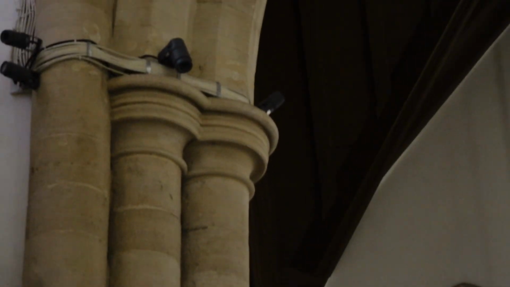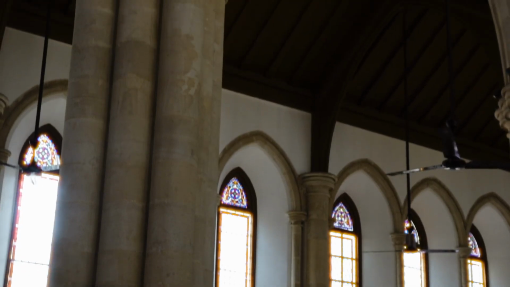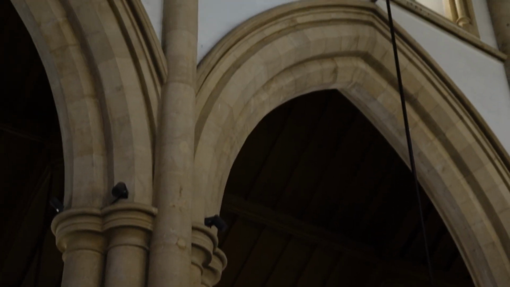These robust classical pillars rise gracefully from the floor to support the church's classical vaulted ceiling, which stretches high, adorned with intricate patterns and wooden beams. The vaulted arches are evenly spaced and gracefully curved, drawing the eye upward, which amplifies the height of the space and creates a majestic atmosphere.